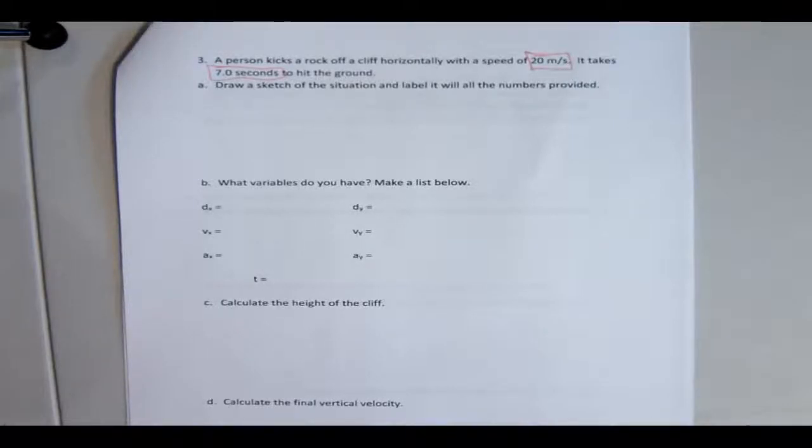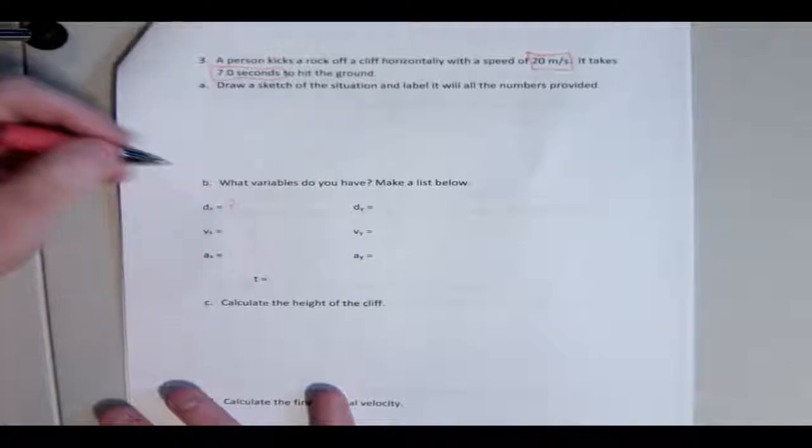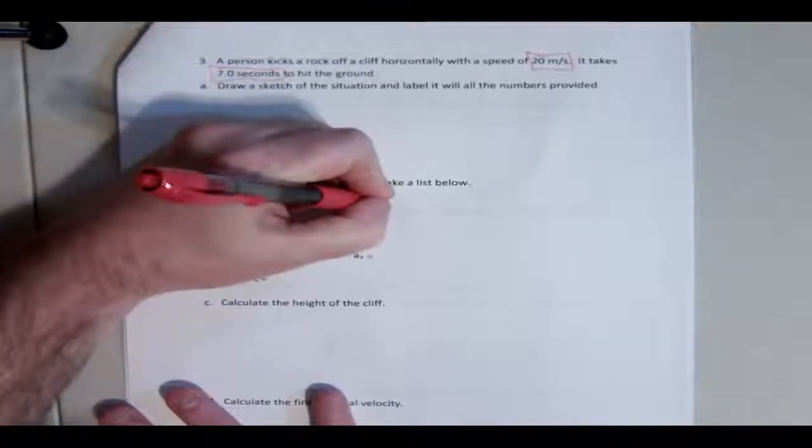What variables do you have? Okay, so I noticed that they don't give us any displacement. They don't say how tall the cliff was, and they don't say how far it landed from the cliff. In other words, the x. So this is going to be it exists but I don't know, and this is going to be it exists but I don't know.